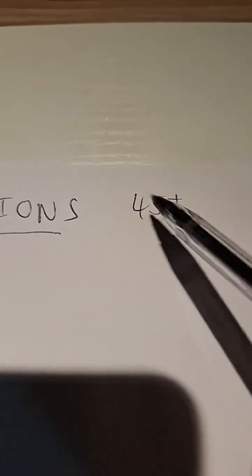Your grade 11 paper at the end of the year is 150 marks, and plus minus 45 marks is dedicated to functions. So this is a big portion of work that we need to be on top of.